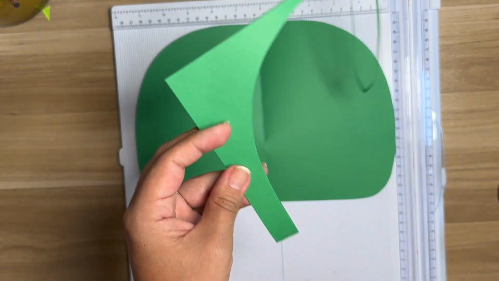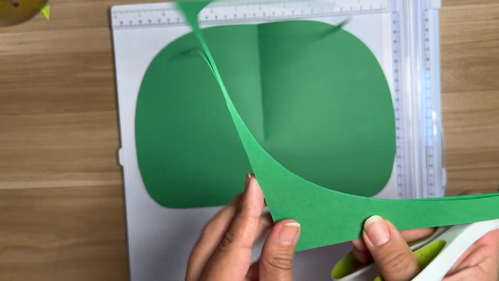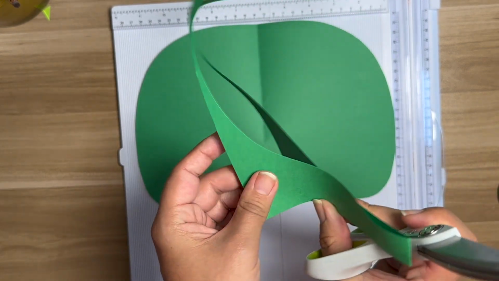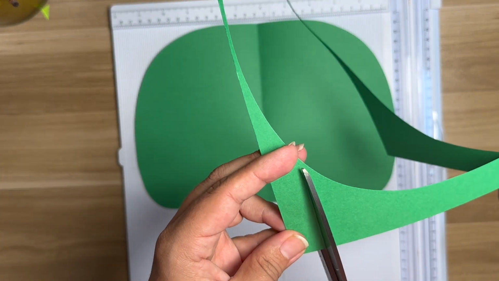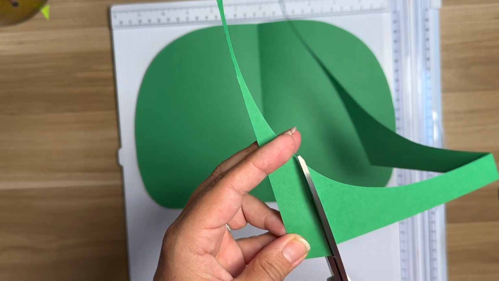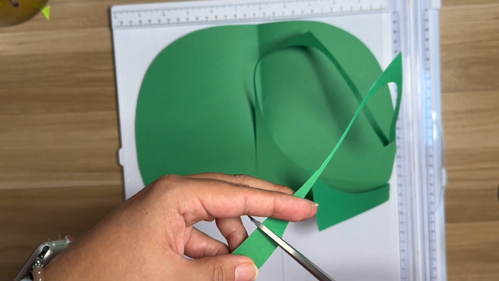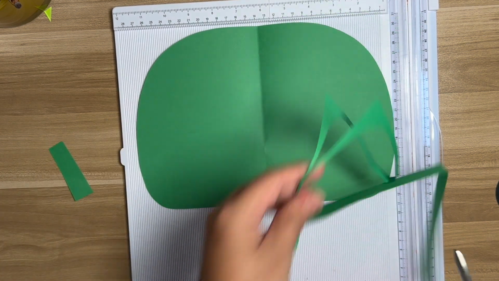Now I am going to cut. I don't like to waste paper, you guys. So I am going to cut a small little strip to hold the bottom. Hopefully that'll be enough.